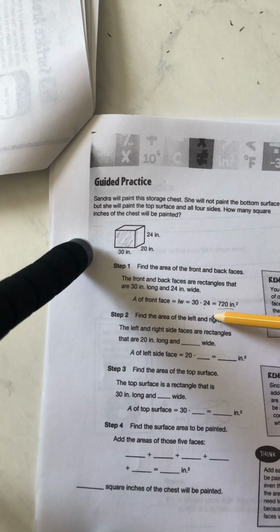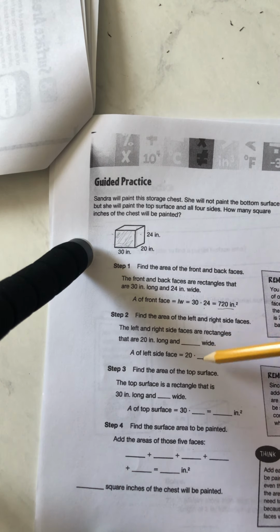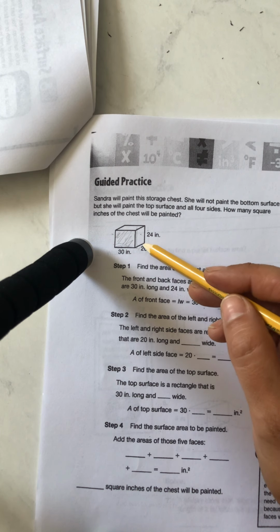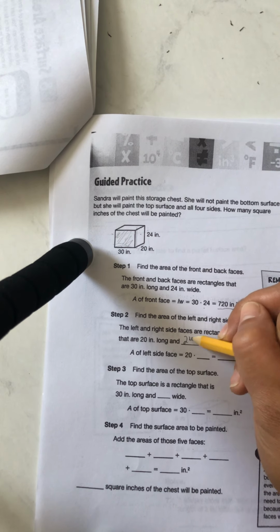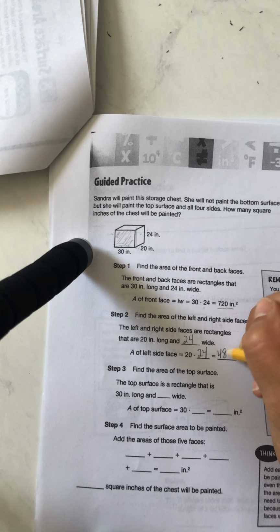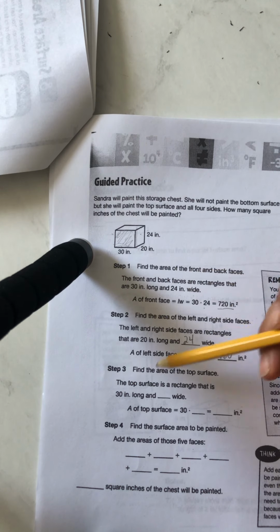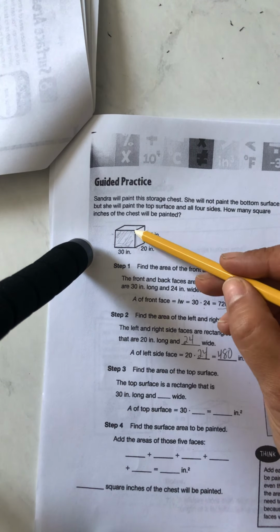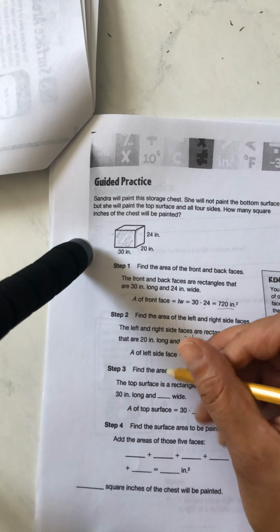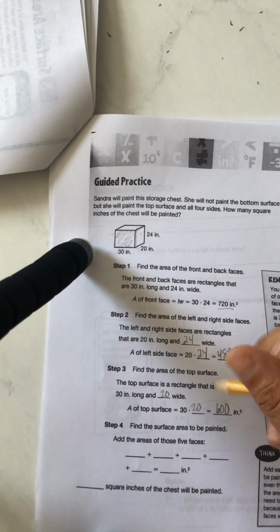Find the area of the left and the right side. So we're doing this one and then the one that's back there. And that is 20 inches long and 24 inches wide. And so that's 480 inches squared. Find the top surface. The top surface of the rectangle is 30 inches long and 20 inches wide. So that's 600 inches squared.